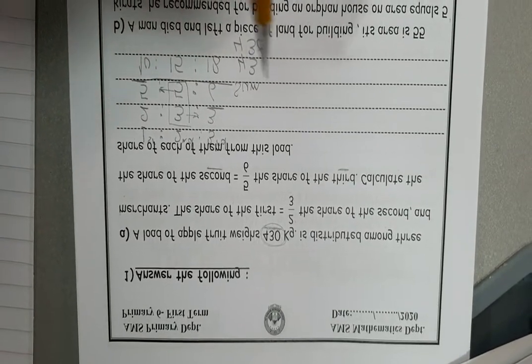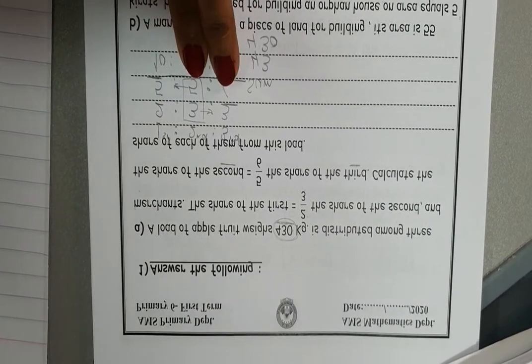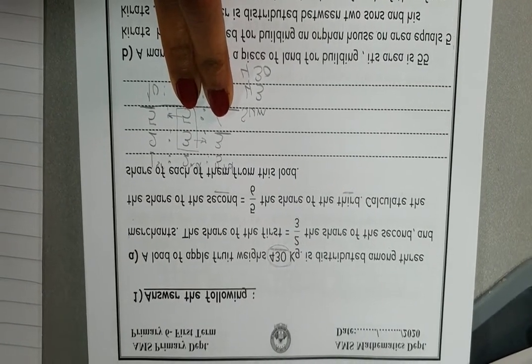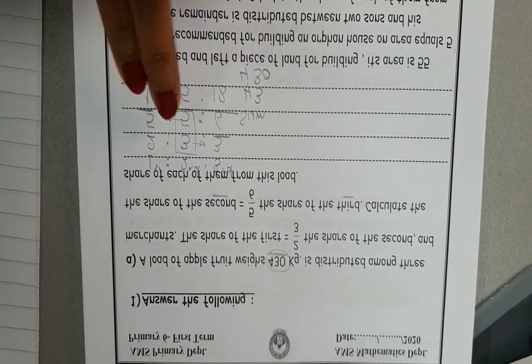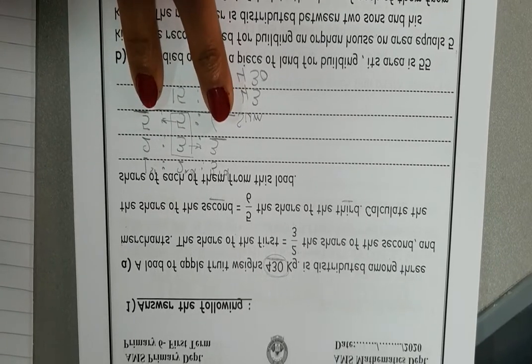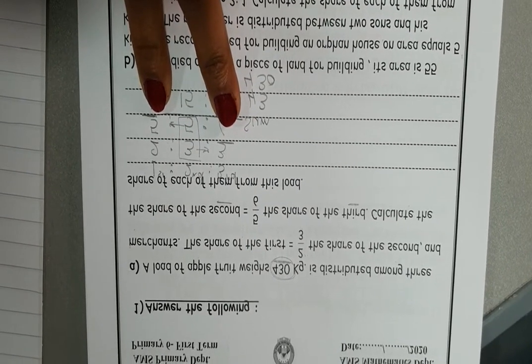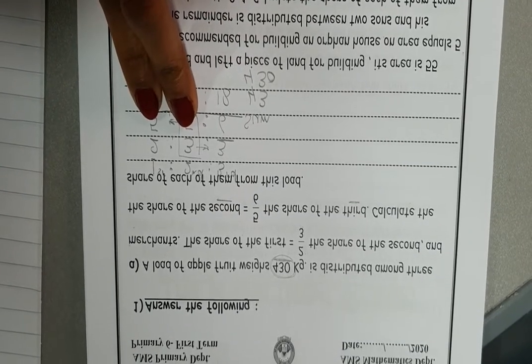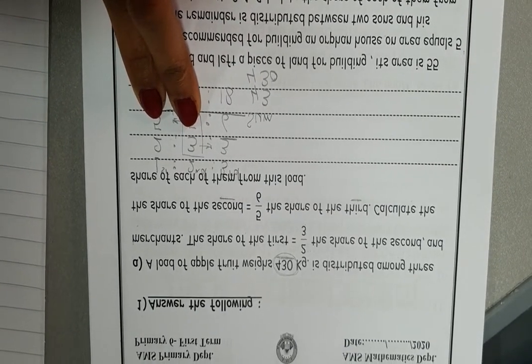Now I will use cross multiplication. For the first, 10 times 430 divided by 43. For the second, 15 times 430 divided by 43, and now the third, 18 times 430 divided by 43.